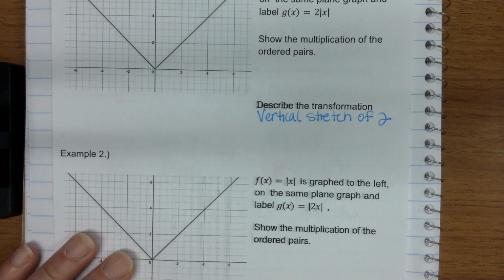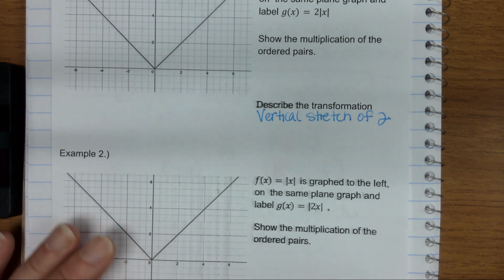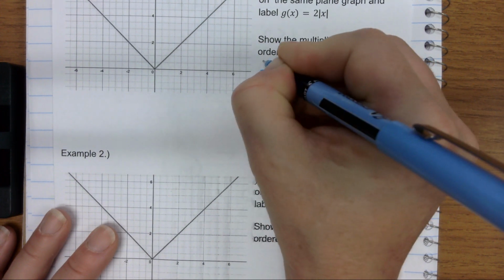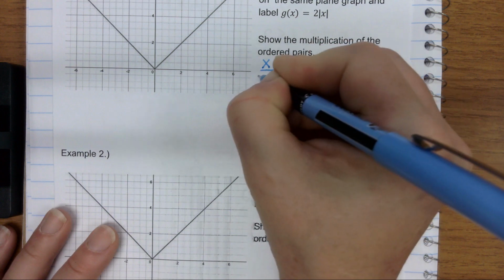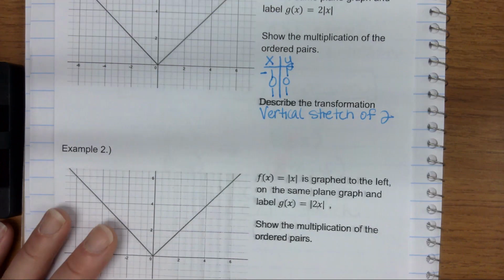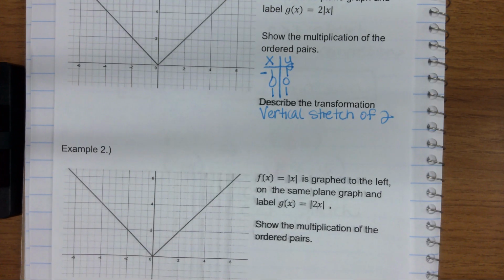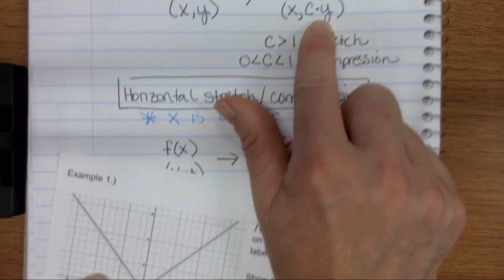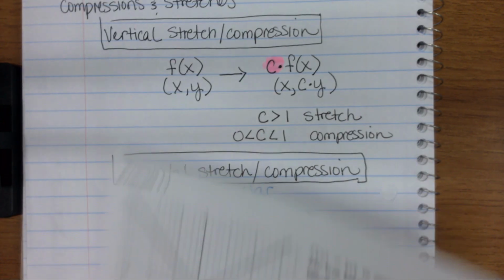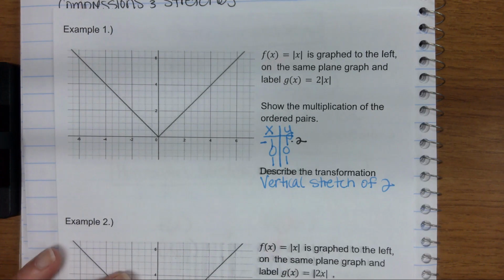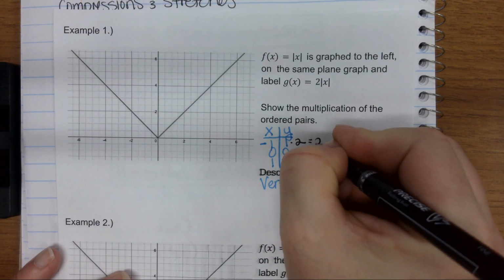So what I'm going to do to find my new points is take my old points and multiply them by 2. We would all agree this goes through negative 1, 1, 0, 0, and 1, 1. Isn't that the key points we've been talking about? All right. Let's take our y coordinates and multiply them by 2. Are you ready? What's 1 times 2? 2. So now I have the ordered pair negative 1, 2.